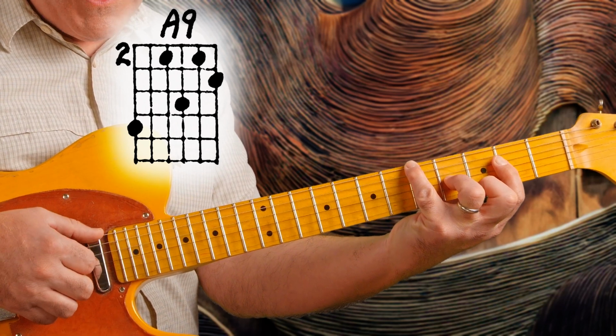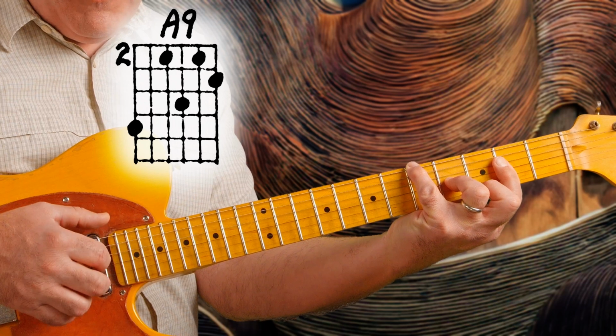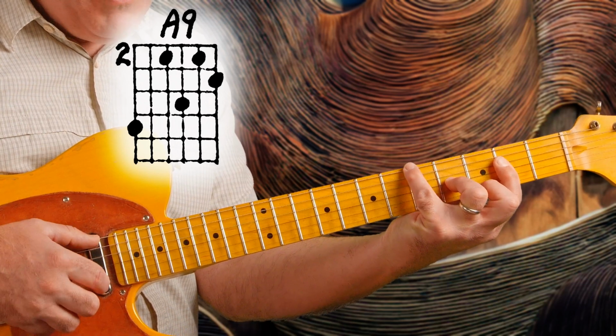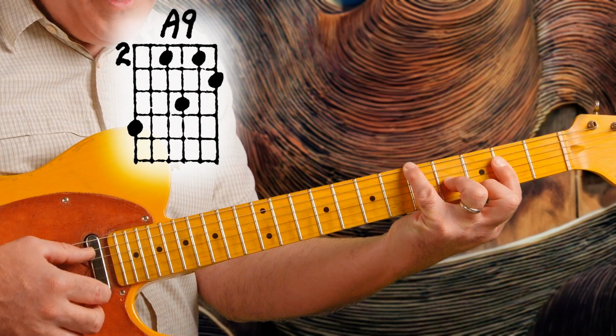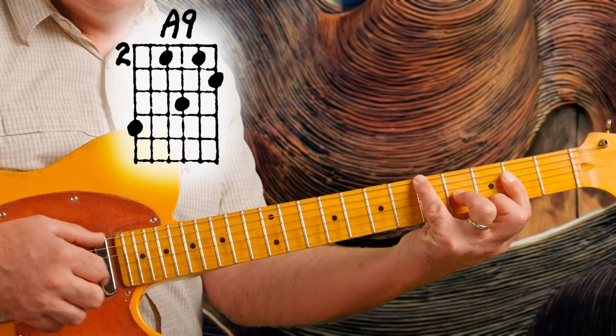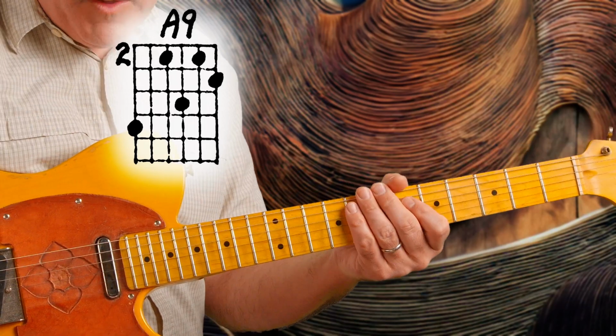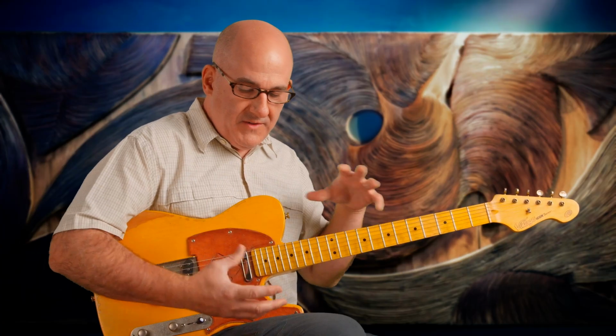So we have the flat 7 on the top. We have the root, 5, 9, 3, and then flat 7. And in my opinion, on the guitar, that is a wonderfully, beautifully voiced voicing for the guitar. The resonance is awesome for that particular shape, just the distances and all of the intervals in between. It's a great tasting chord shape we can sink our teeth into.